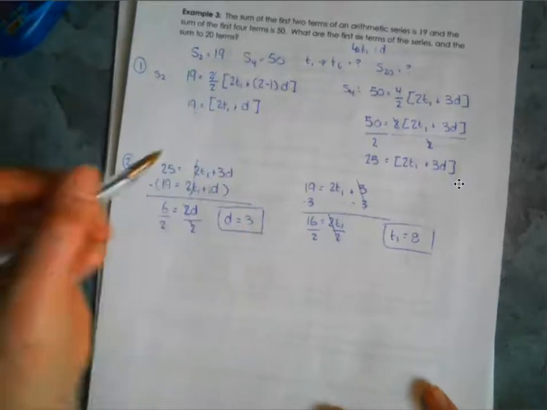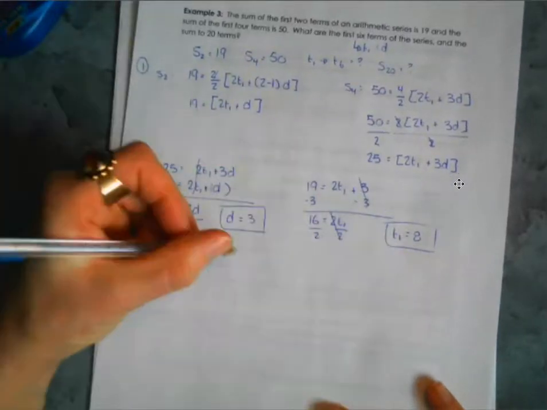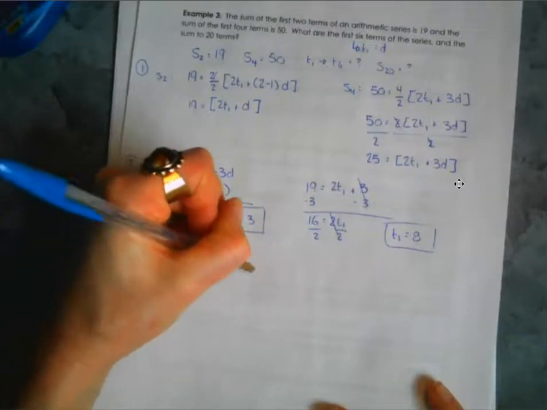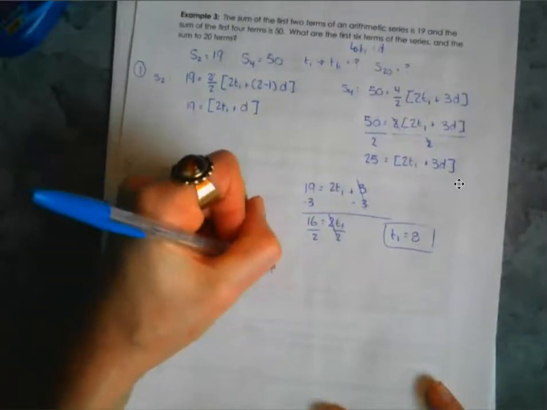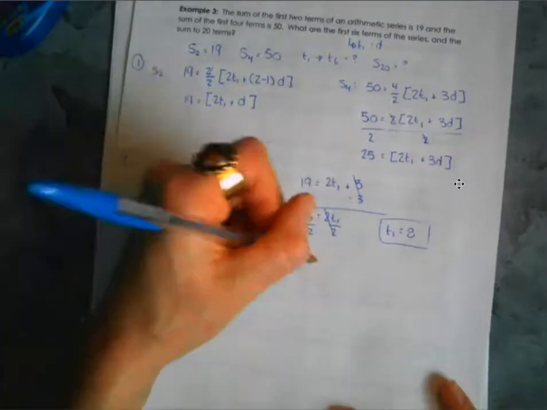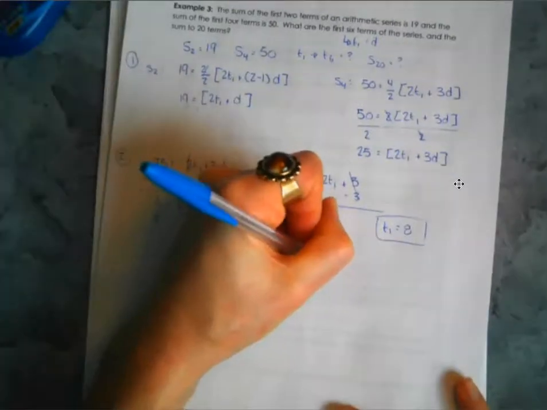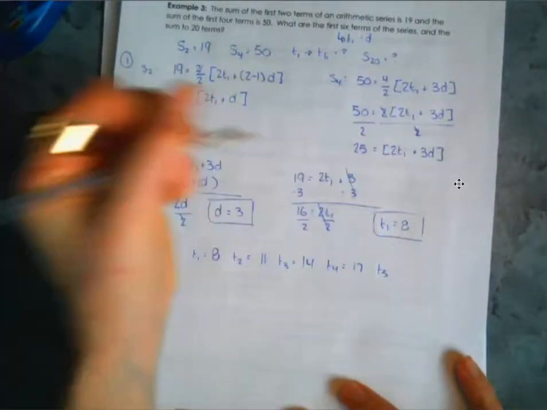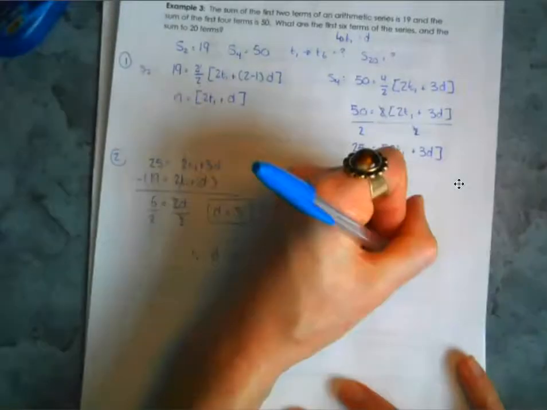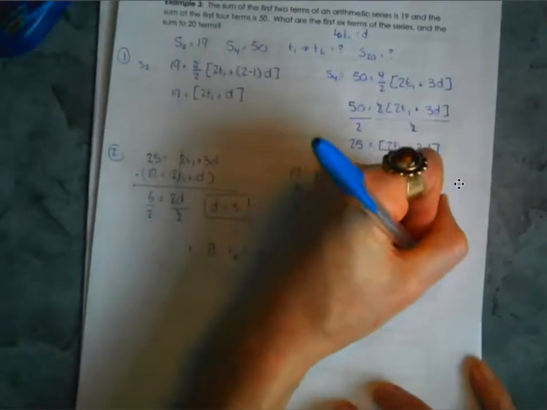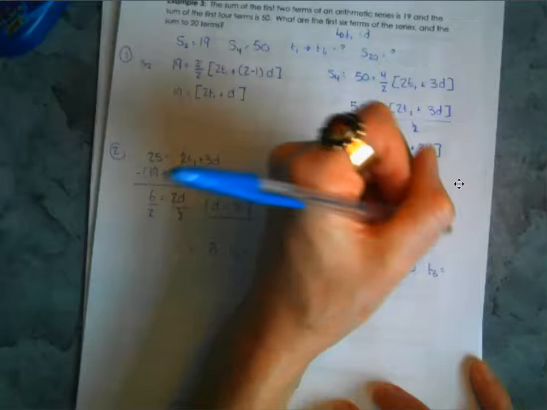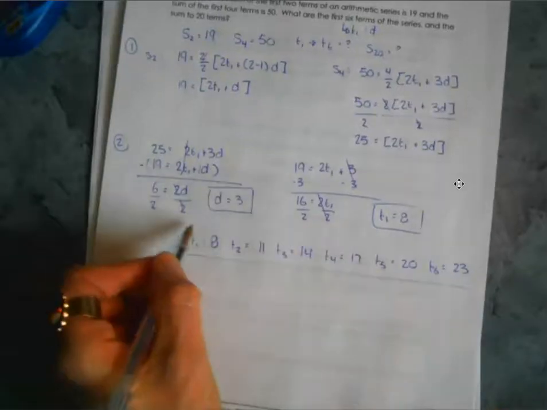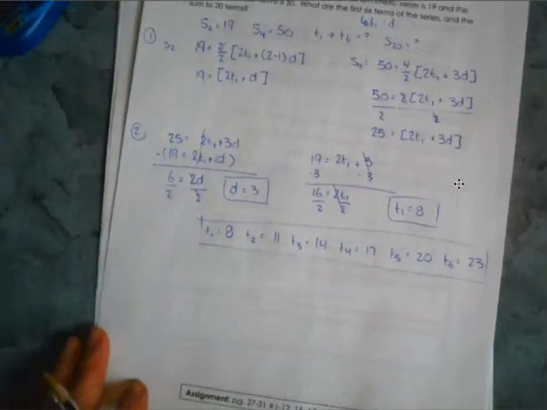So T1 to T6 is going to be pretty straightforward. T1 we have is 8. And our difference is 3, so T1 is 8, T2 is going to be 8 plus 3, which is 11, T3 is going to be 11 plus 3, which is 14, T4 is going to be 14 plus 3, which is 17, T5 is going to be 17 plus 3, which is 20, and T6 is going to be 20 plus 3, which is 23. So there's our first 6 terms, right? Of course, if I'm handing in this written answer, I'm going to keep that nice and tidy.